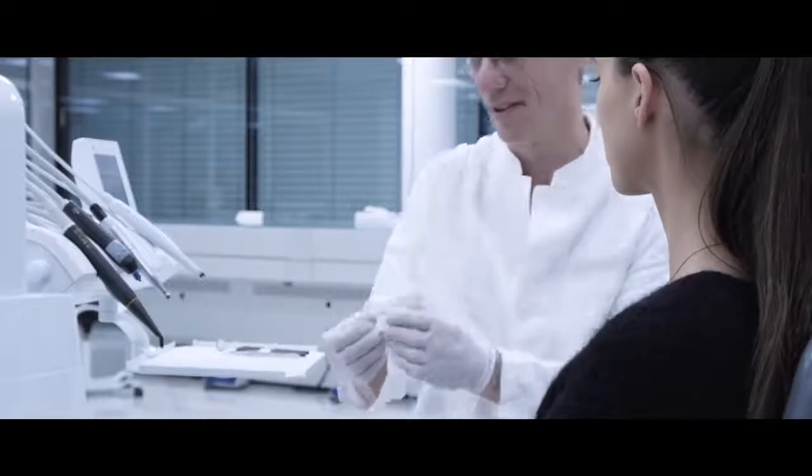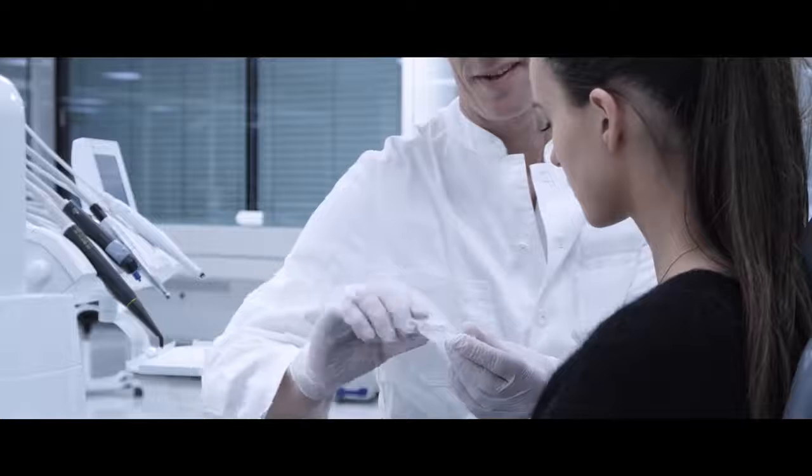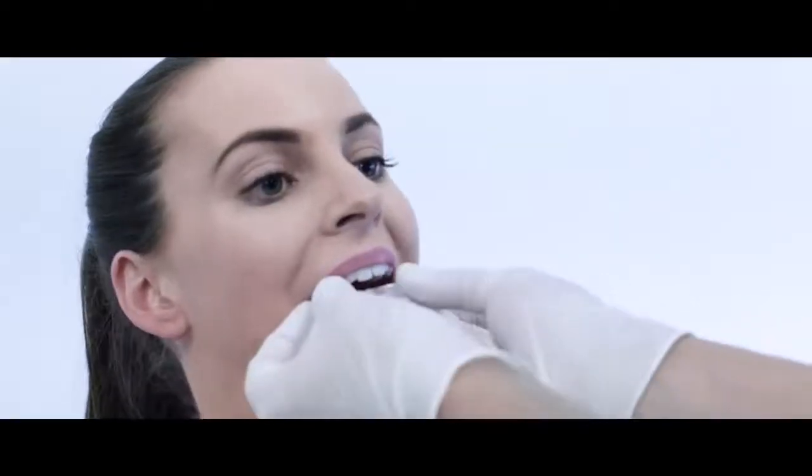The dental technician, proud of the work done, delivers the Zirkonzahn box to the doctor, who proceeds with the fitting in the patient's mouth and with the final direct adjustments.